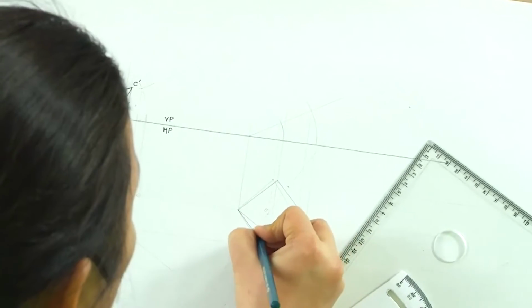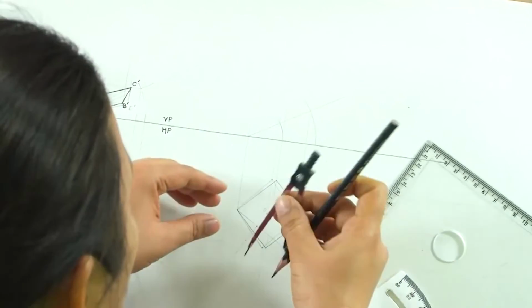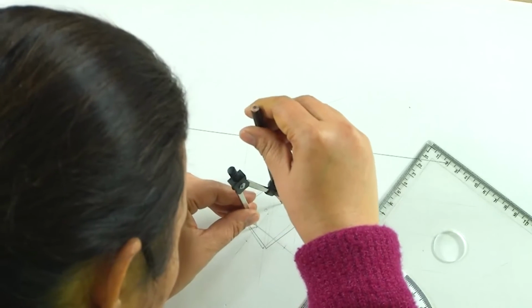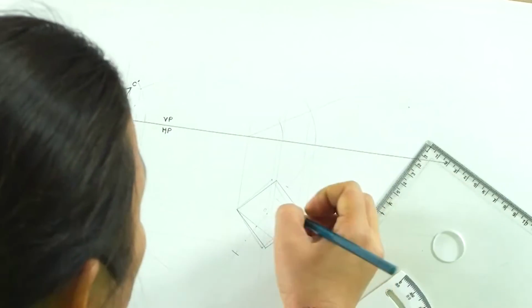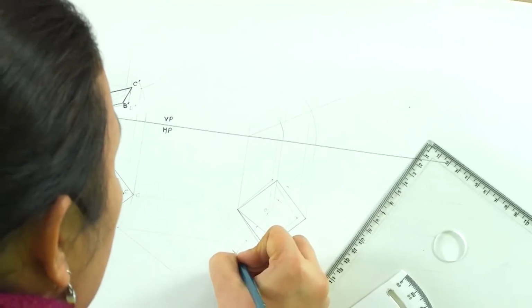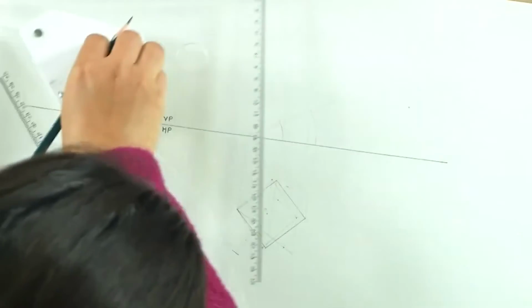Okay, so this is the revised shape. Here is the point where we will have our center, and this is the new B and this is the new D. Let us join them.